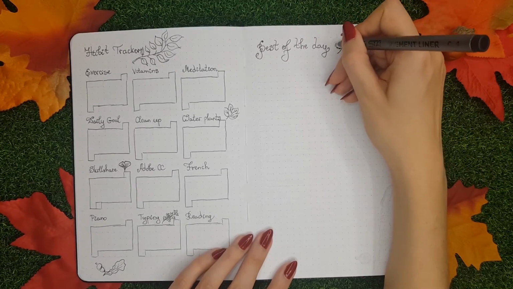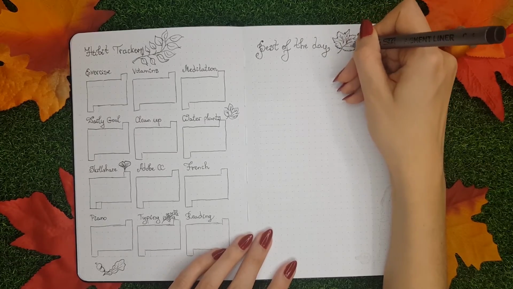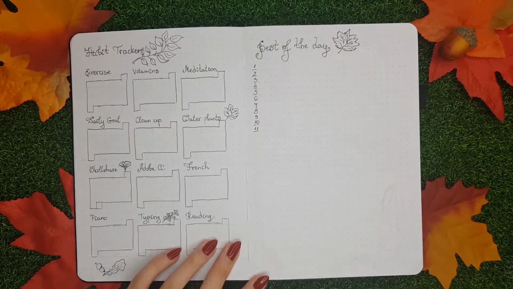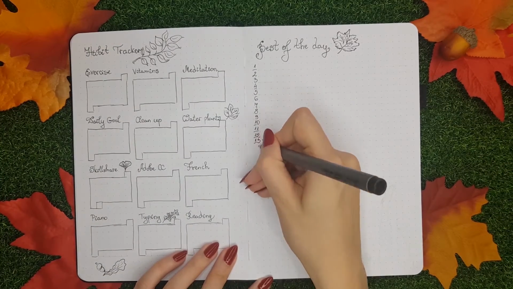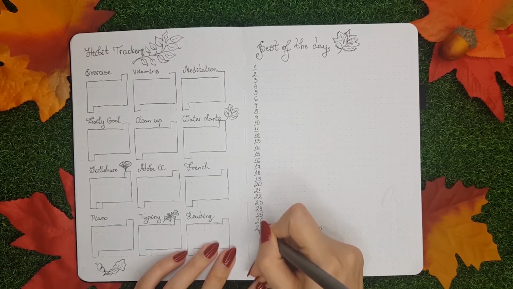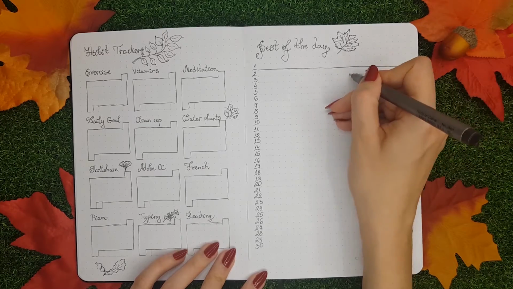After that, some stuff that I take care of in the house, and then I have my learning tracker and all the things that I'm trying to get better at, like piano and French and typing, tracking my reading also.